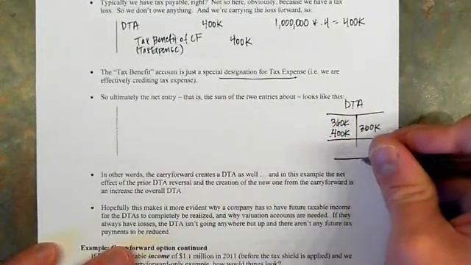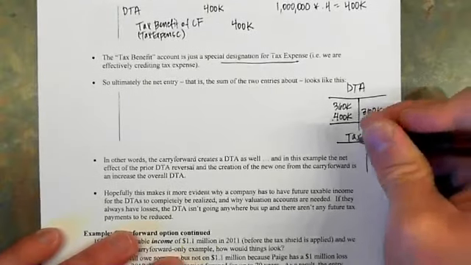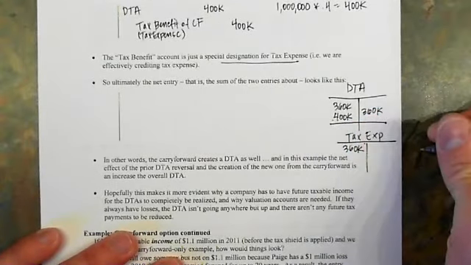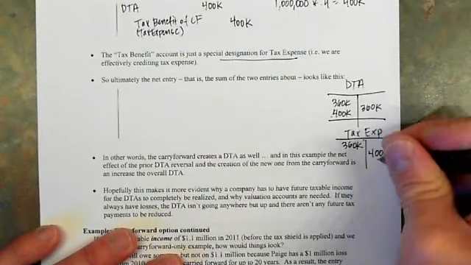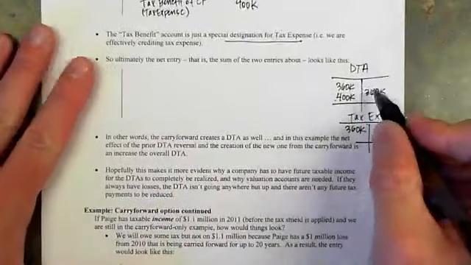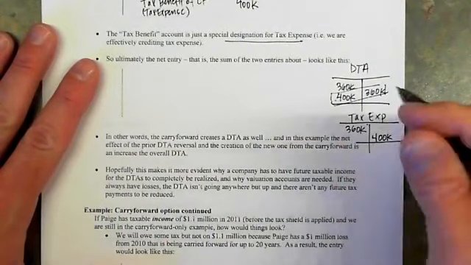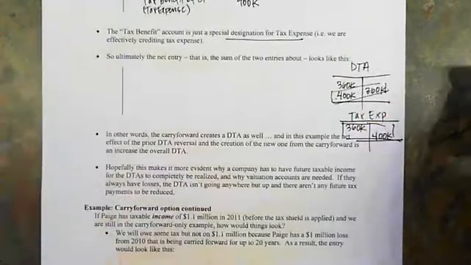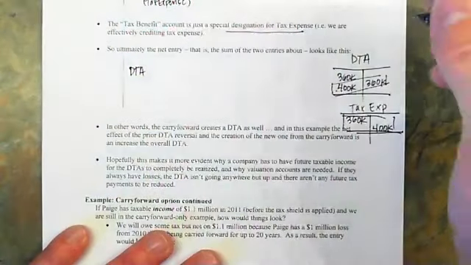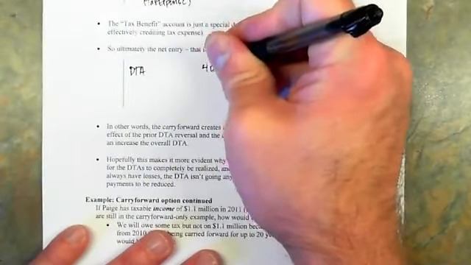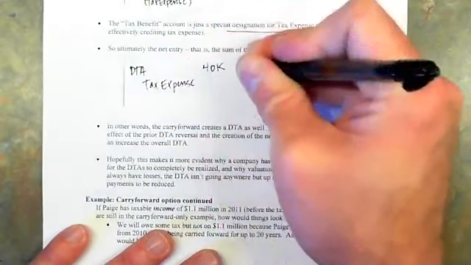And then I have tax expense. It was increased and then decreased. So if I'm looking for the journal entry, i.e. what happened here, and then what happened here, because tax expense is a nominal account, I would have an overall DTA being created for $40,000 and a credit to tax expense of $40,000.